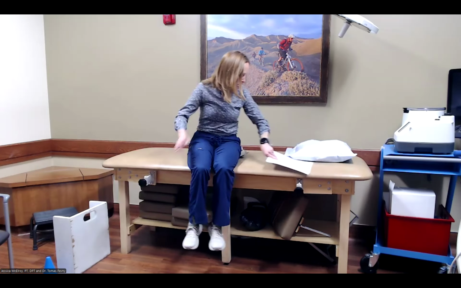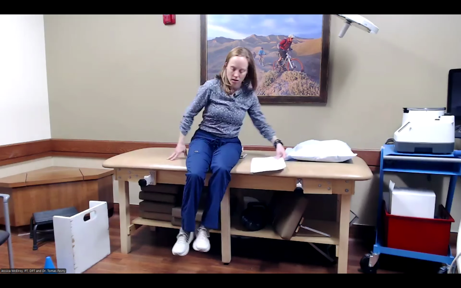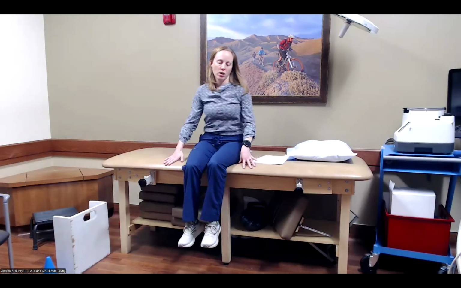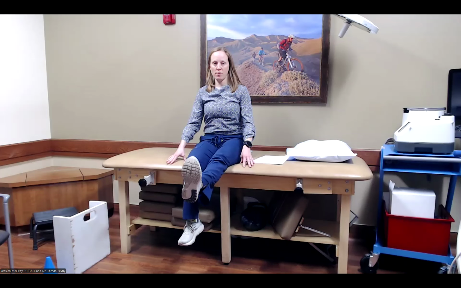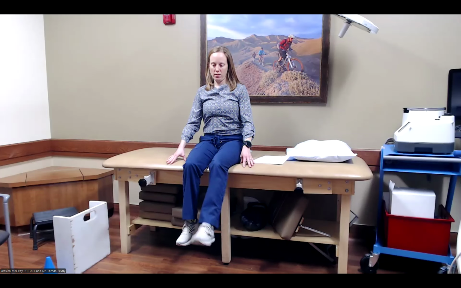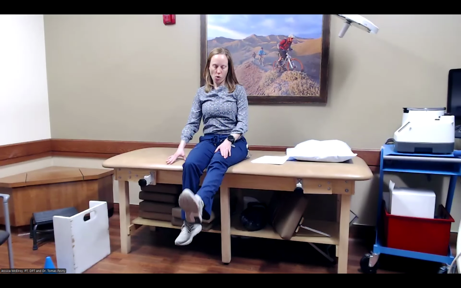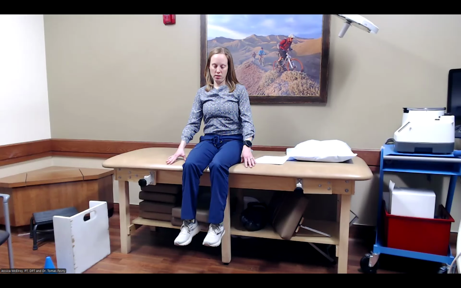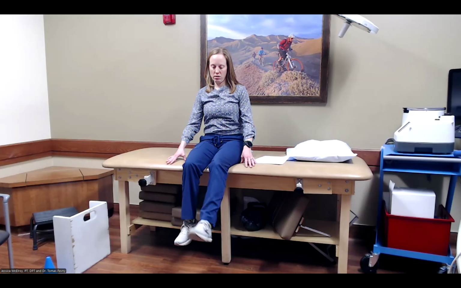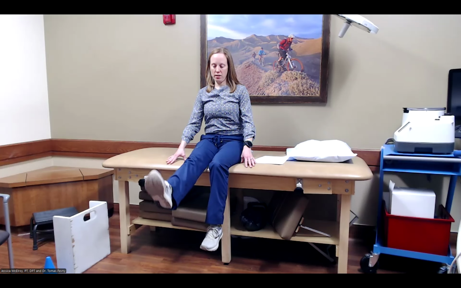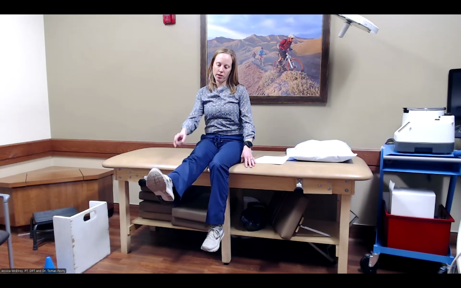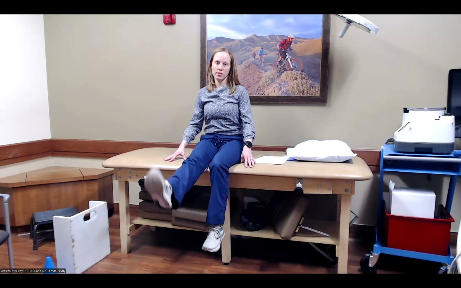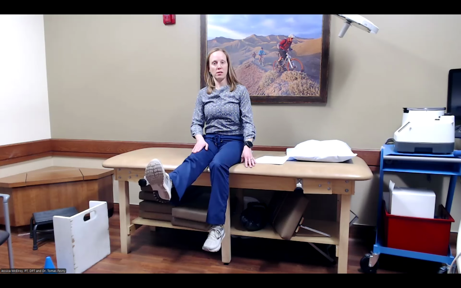The next one would be what's called a long arc quad. You can do it sitting in any chair, and you just straighten your leg out and bring it back down. This is going to work this quad muscle on the front. This is a muscle that does a lot of work for your knee, as well as your hip. And then same thing on the other side. People often ask about their foot. It does not matter if it's pointed or flexed. We're really focusing on squeezing this muscle here.